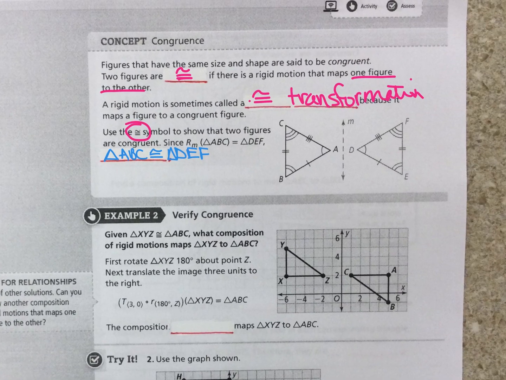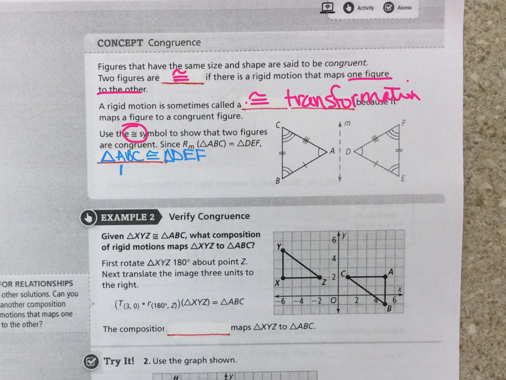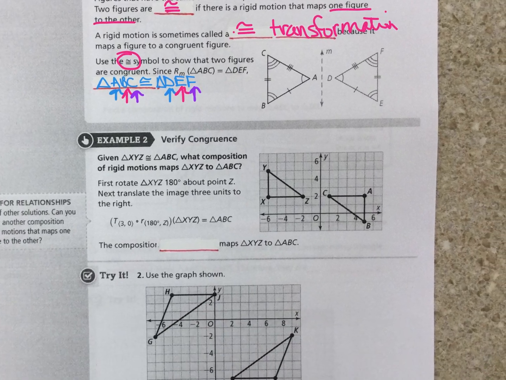And again, let's pay attention to the letters. Angle A will be congruent to angle D, angle B will be congruent to angle E, and angle C will be congruent to angle F. And then the same with the sides matching up.